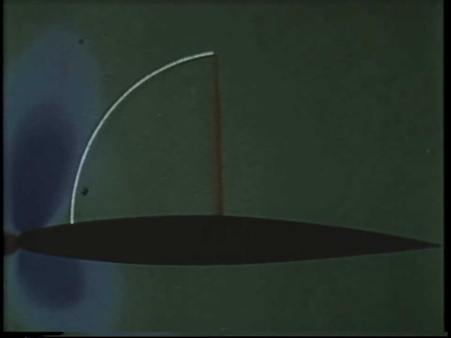The rear boundary of this area is formed by a shock wave. As the speed is increased still further, the shock wave grows larger. What causes the shock wave?